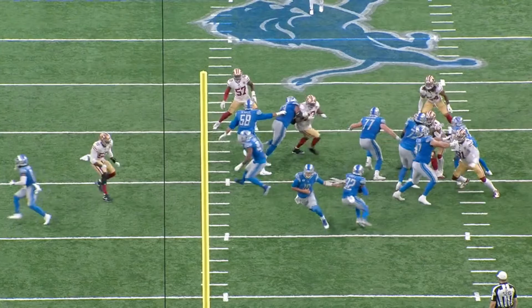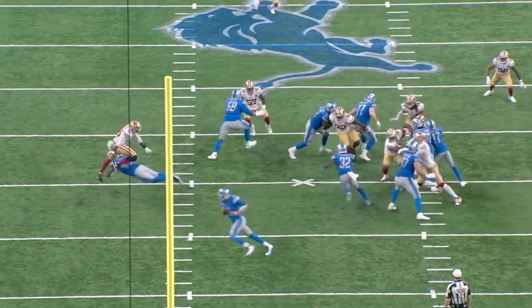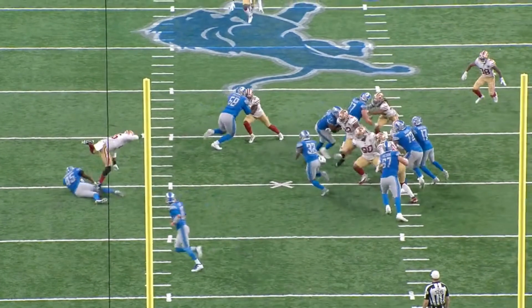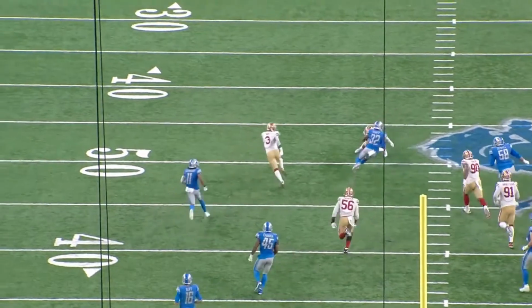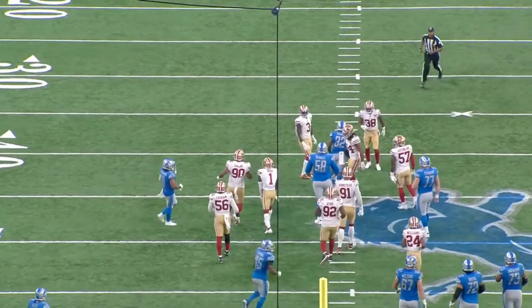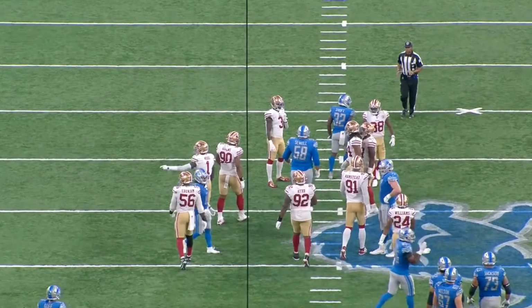But yeah, you see the combination of good scheme from the Lions and then some guys that are getting beat up front for the 49ers, and you have another huge gap to run through.